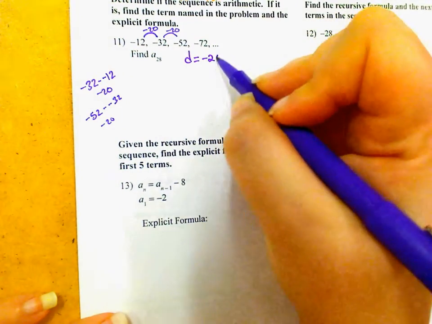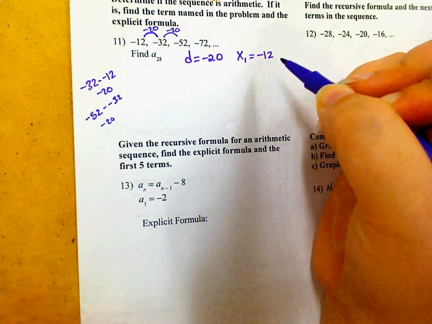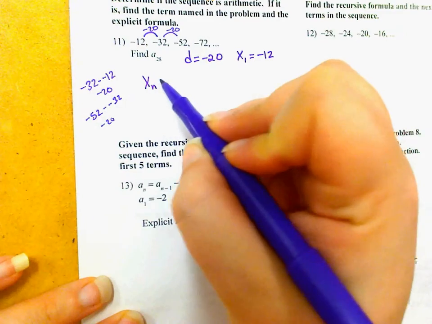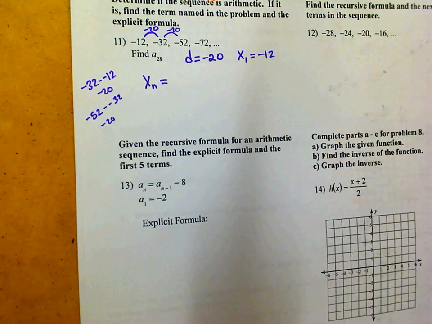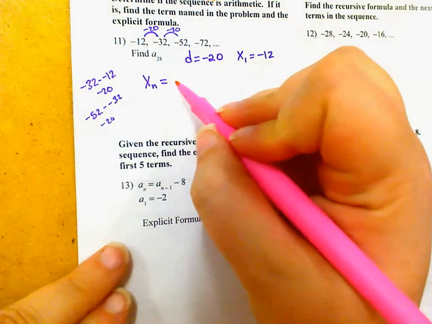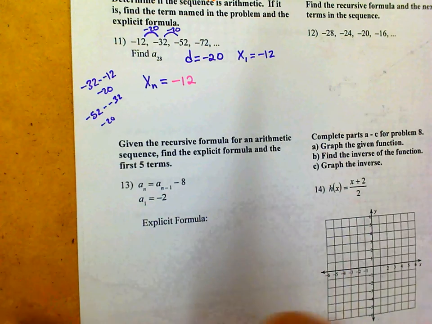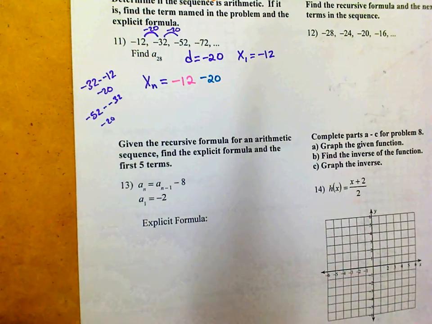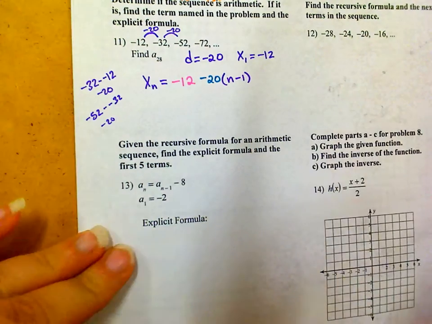Negative 12. So, guys, when it says write the formula, first you need to write x sub n equals. In the formula, what comes first? The first term, negative 12. And then comes the common difference, minus 20. Good, and then you finish out the formula with times n minus 1. So it is negative 12 minus 20 times n minus 1.